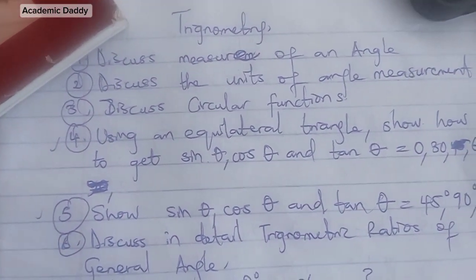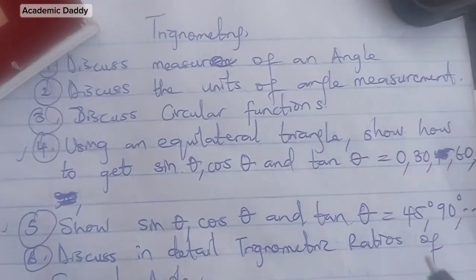So question 2, answer question 1. Discuss the units of angle measurements.